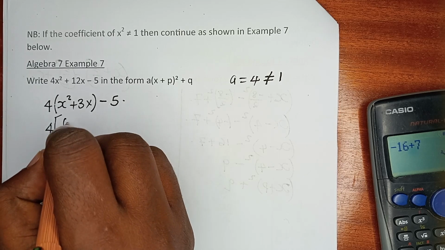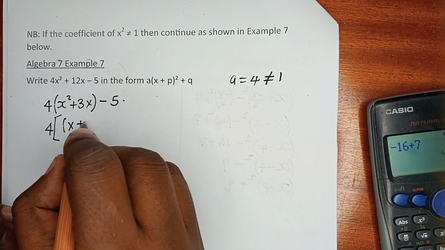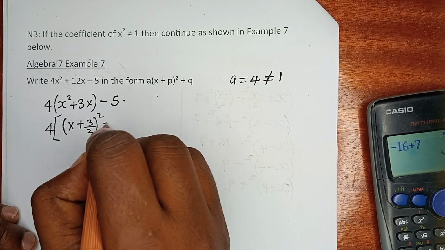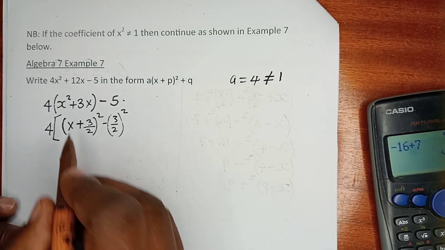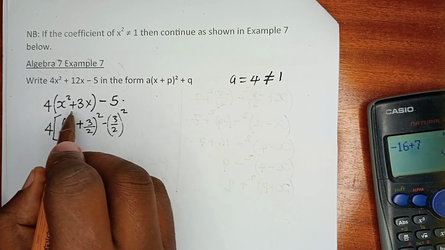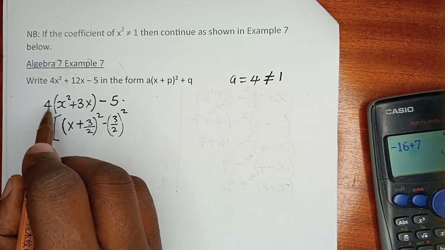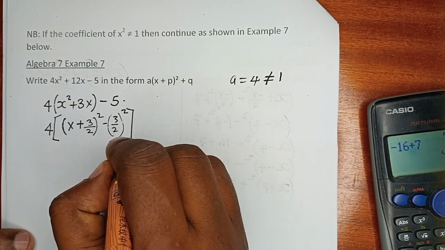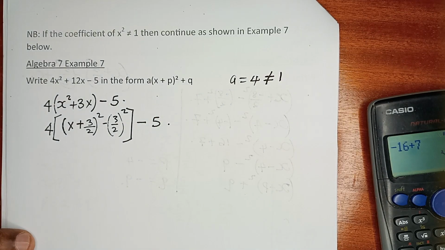Inside the bracket we have x plus b over 2, where b is 3, so 3 over 2 squared, minus 3 over 2 squared. Since that is completing the square of this bracket, and the whole of this bracket was to be multiplied by 4, we close the bracket there and introduce the constant minus 5.